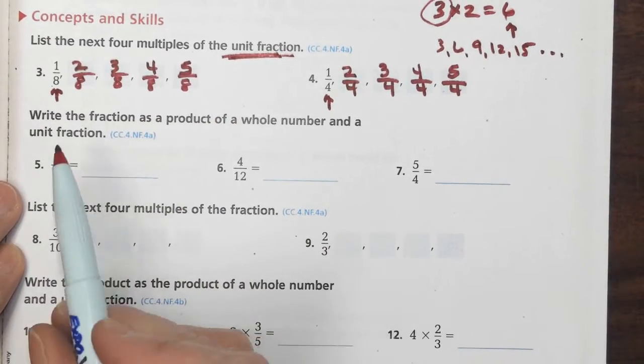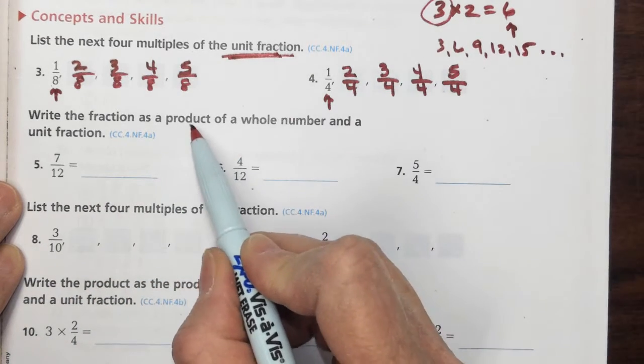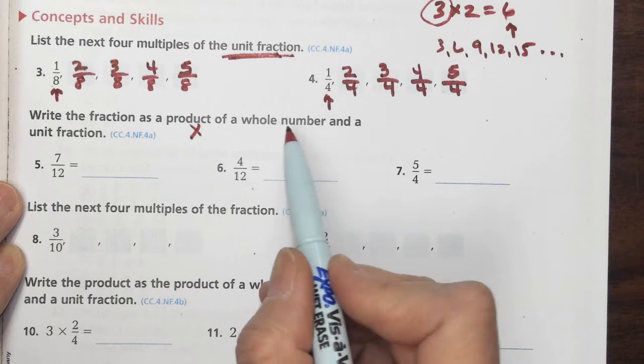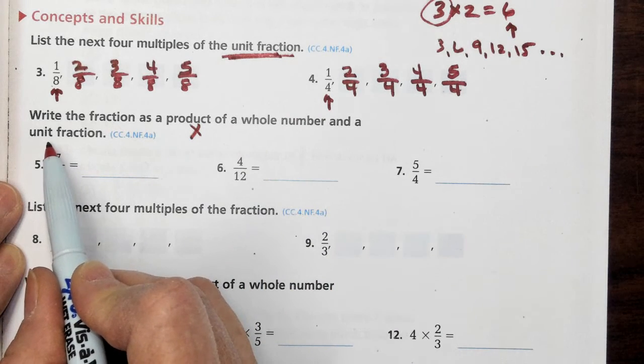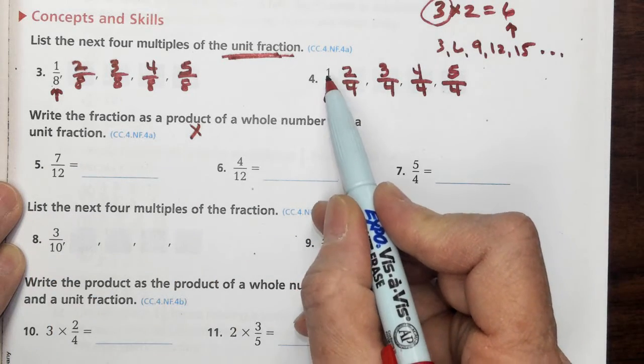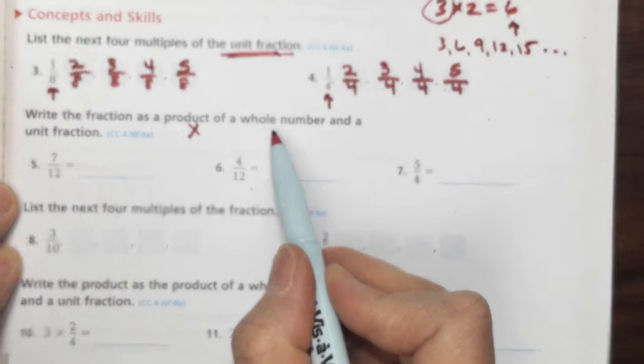On our next section, we write the fraction as a product. Product means we're going to have to use the multiplication sign, remember, of a whole number, which means not a fraction, and a unit fraction. Remember, we just said a unit fraction has a 1 in the numerator. So we've got a whole number and a unit fraction. It's going to be anything that has a 1 at the top in the numerator.